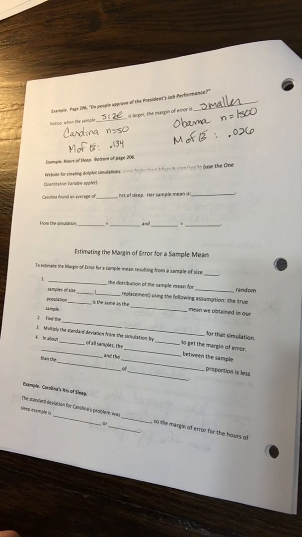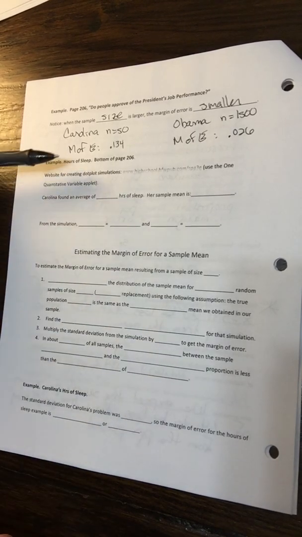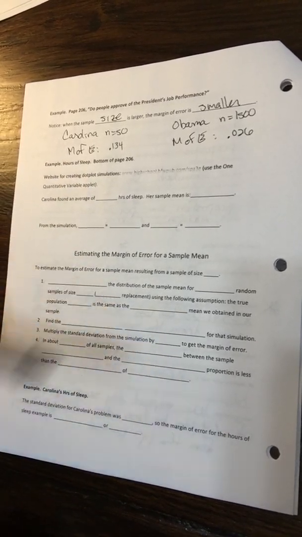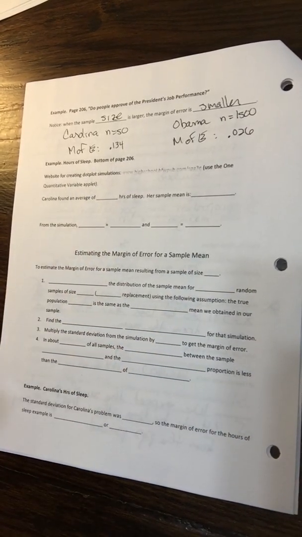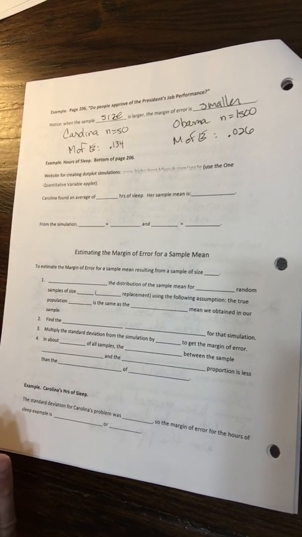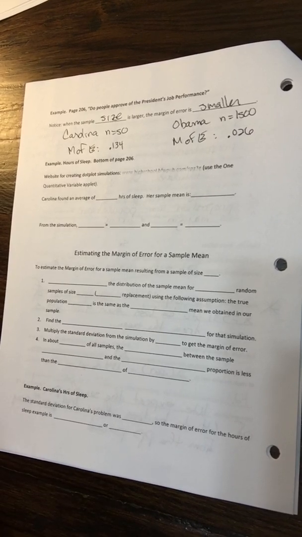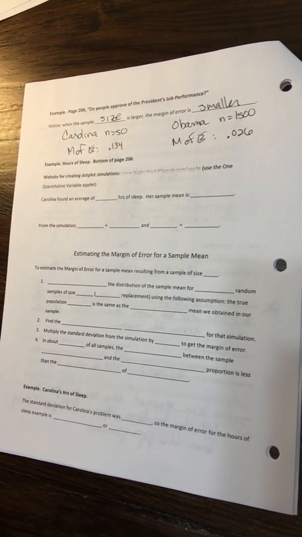Okay, so we're going to stop here because this example leads into talking about sample means instead of proportions. I'm going to give you a couple of homework problems. Multiply your standard deviation by 2 and do your best to rewrite the interpretation, and that'll be good enough for me for today so that we can actually talk about what that means tomorrow if you have questions.